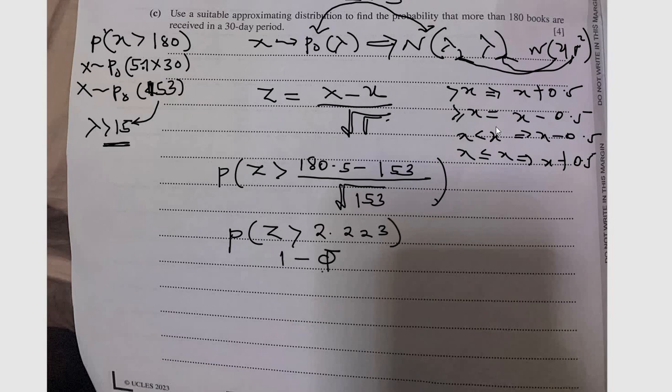So it is 1 minus phi of 2.22. We check the table: 0.9869.